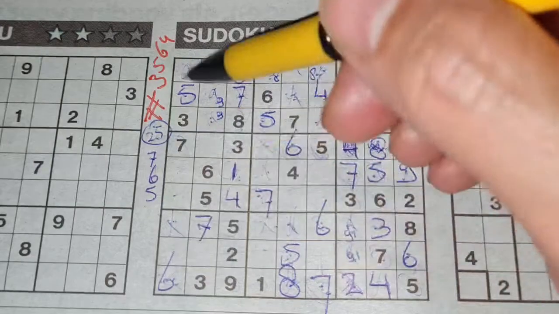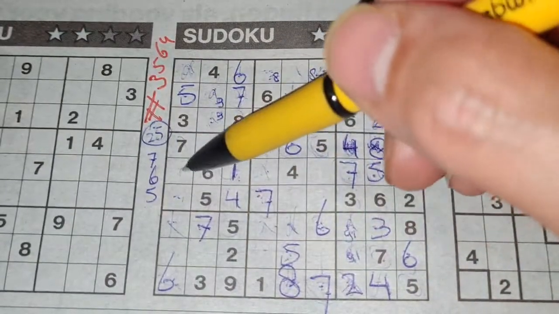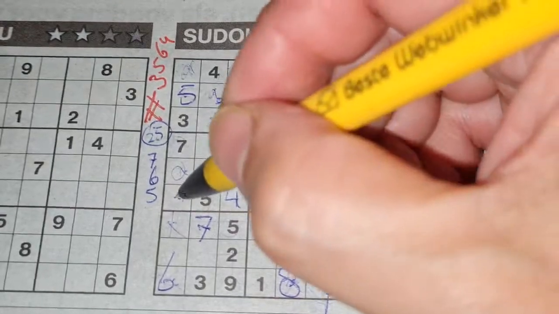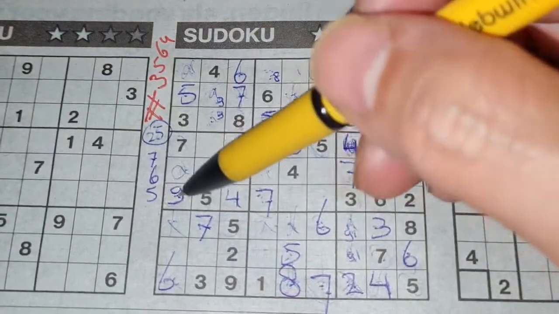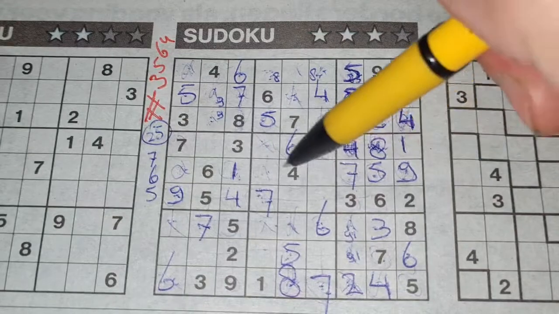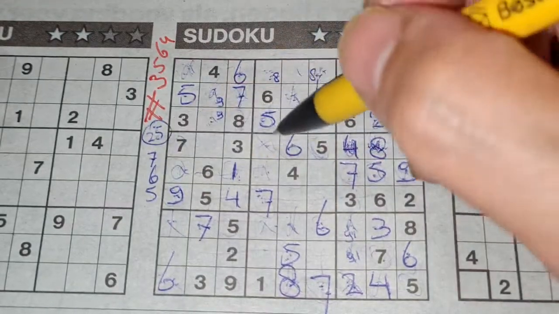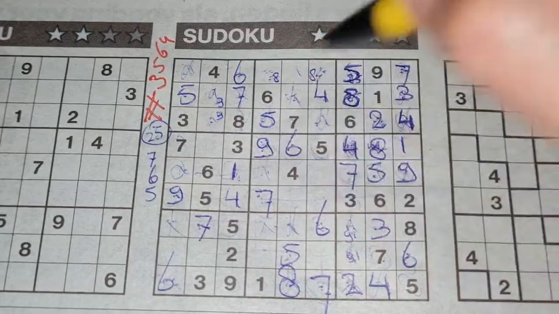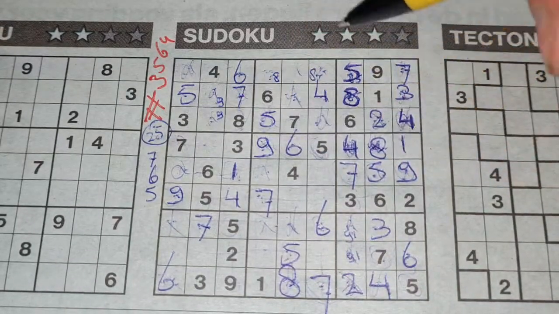So the first column, the only 2 places for the 9 should be here or there. We see there 9, no 9 there. 9 should be here. 9 in this row, 9 in the middle row. So the row above, the only place for the 9 should be there. 1 number left in this row for the number 1.